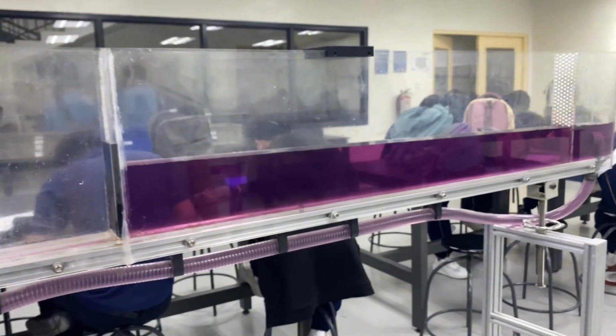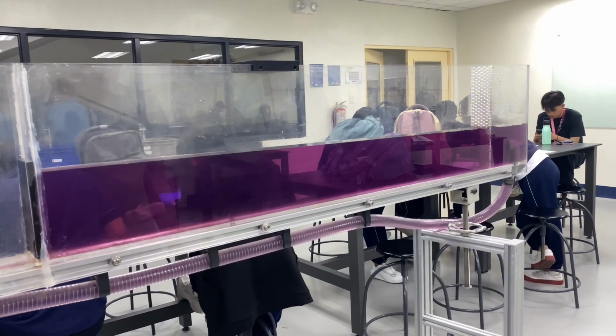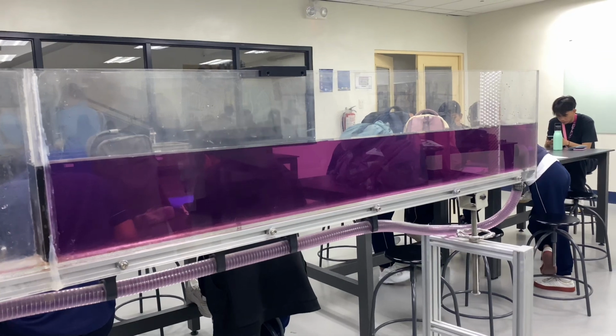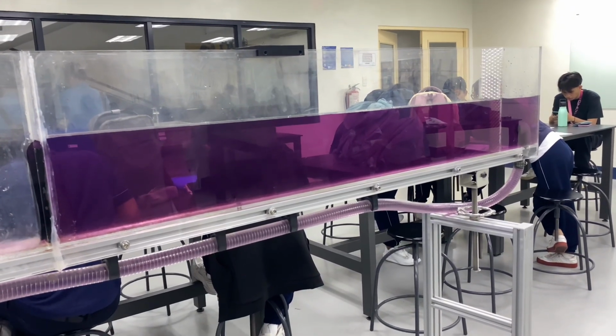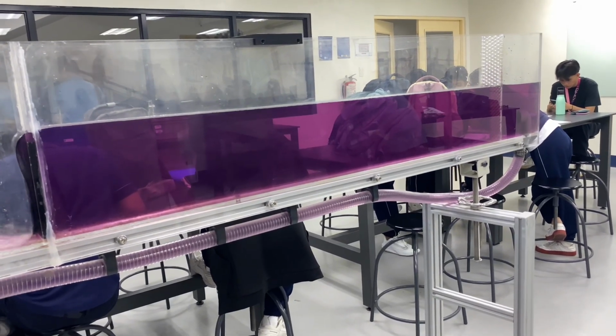Patay ka. Patay ka. Gusto mo yun ito. Pila. Kapal na mo. Ha?